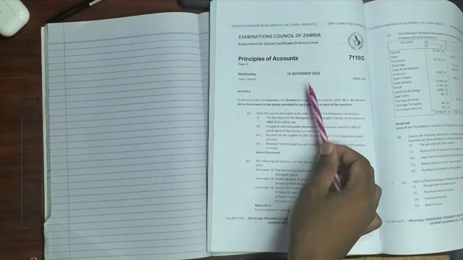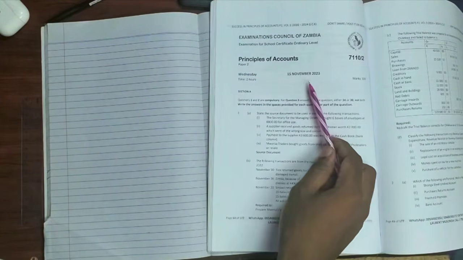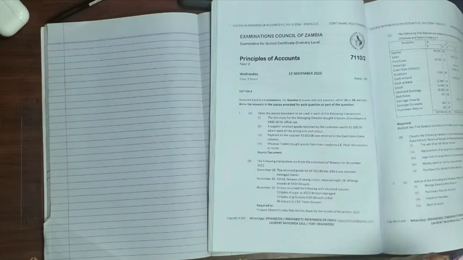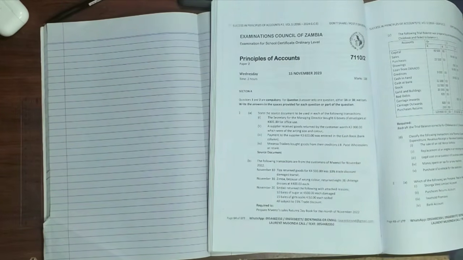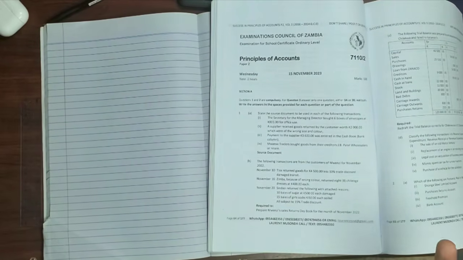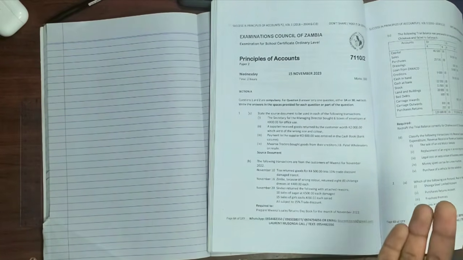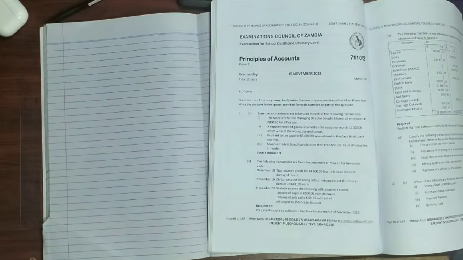This is Principles of Accounts Part 2 2023 internal. We're going to go through this paper. We're going to solve all the questions apart from the Section B part and the 3A question. So let's just jump into it straight.